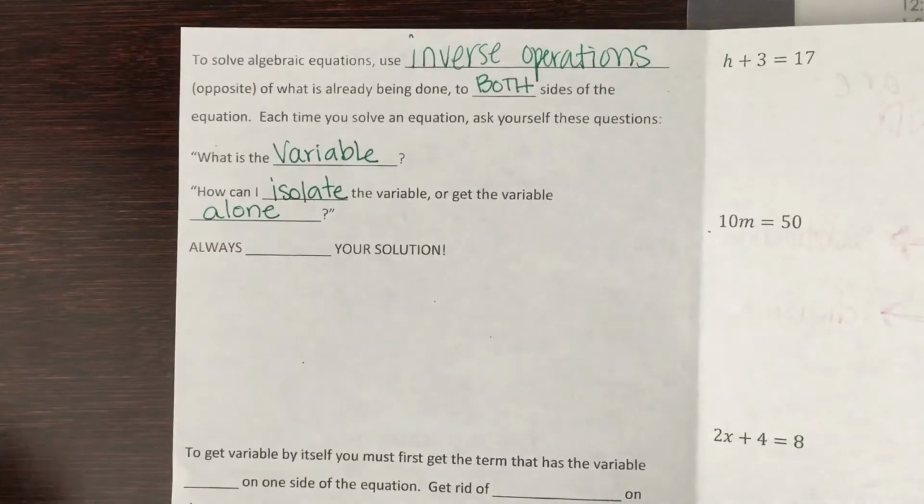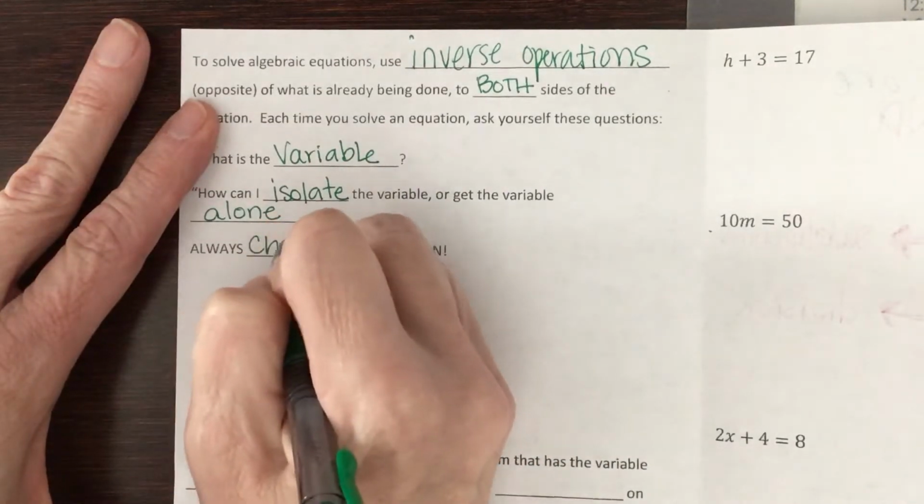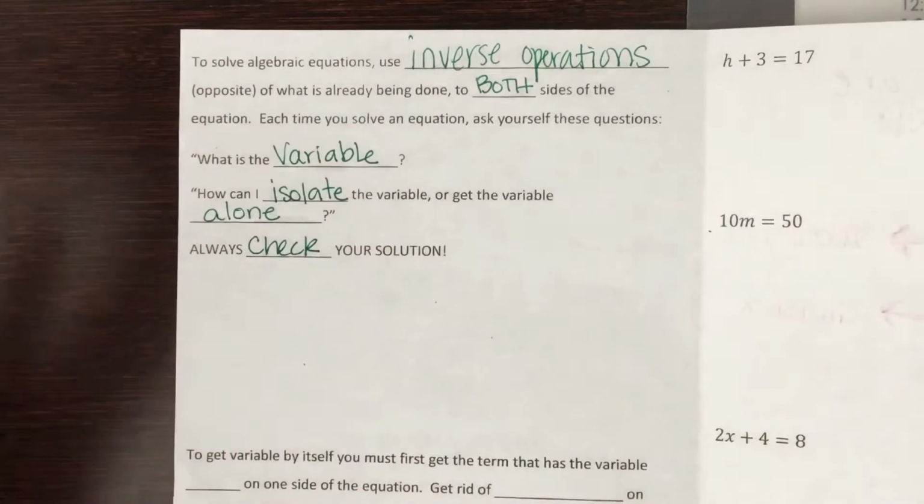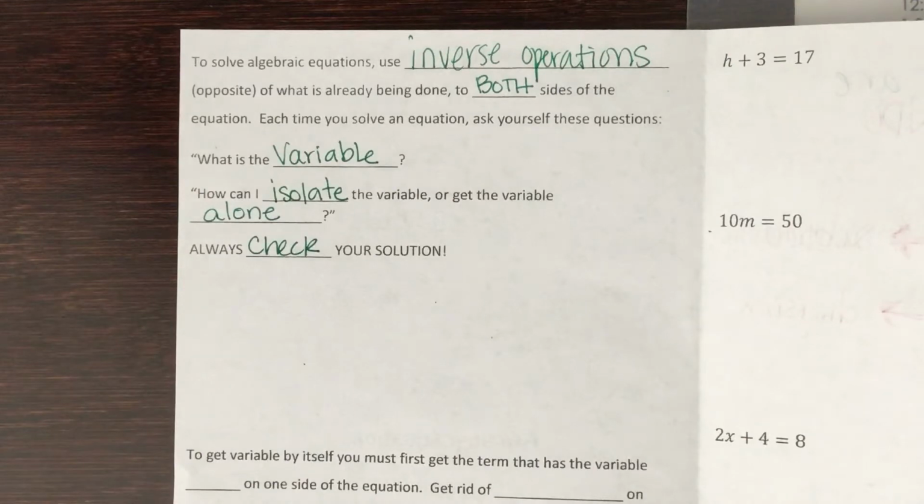And always check your solution. And I'm going to make that mandatory that you check it to prove that your answer is correct. Okay?